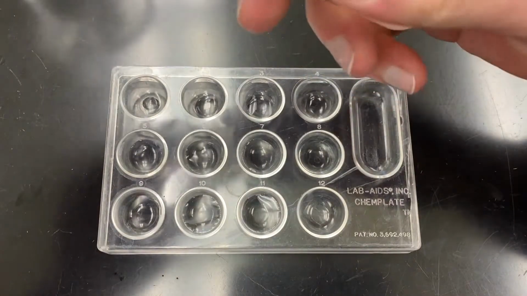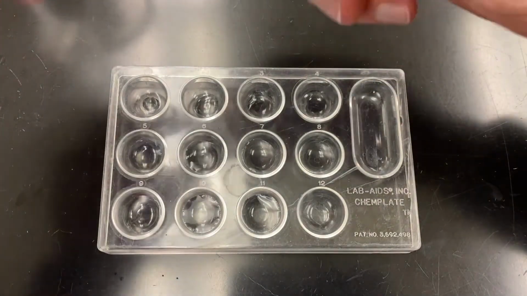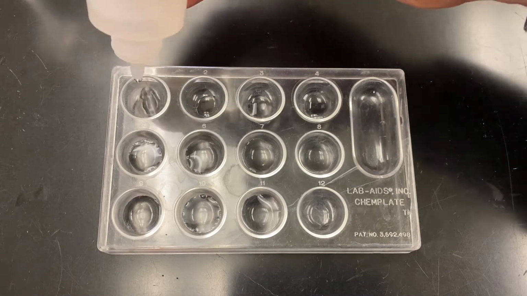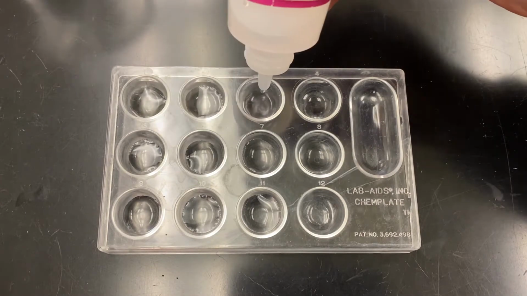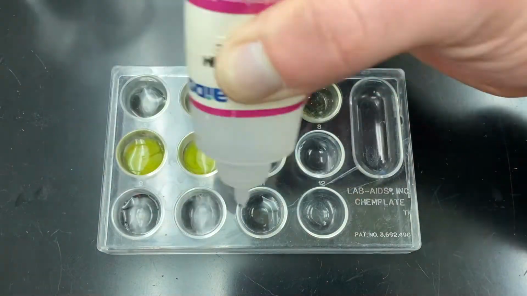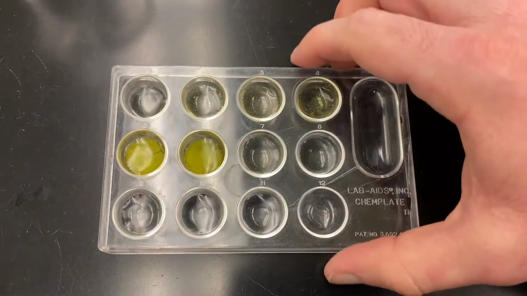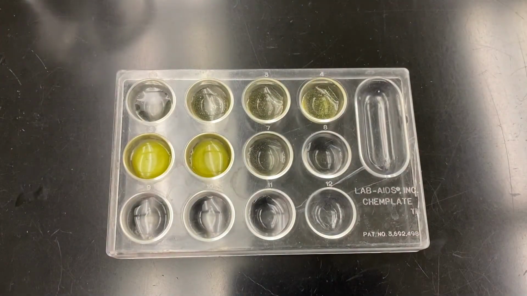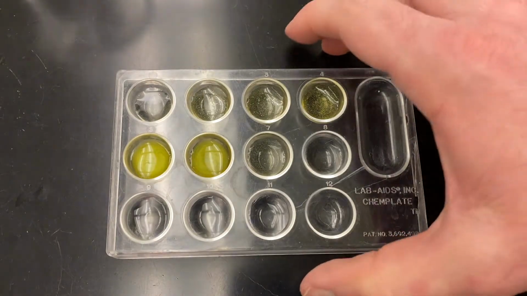And then I will add my potassium iodide. So I'm starting with 11 drops in the first well this time. I'll give my plate a little shake, and then we will set this aside and let the reaction settle. Meanwhile, we'll do our next reaction.